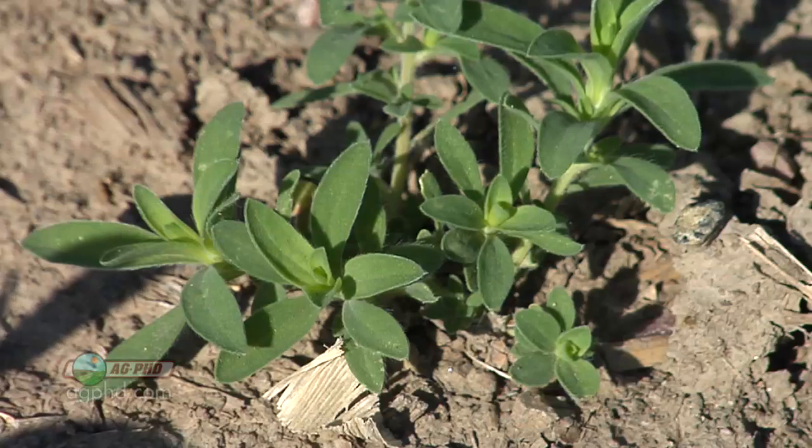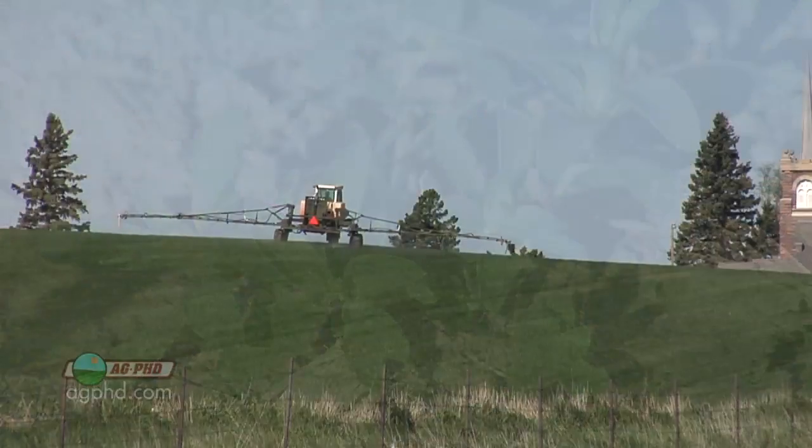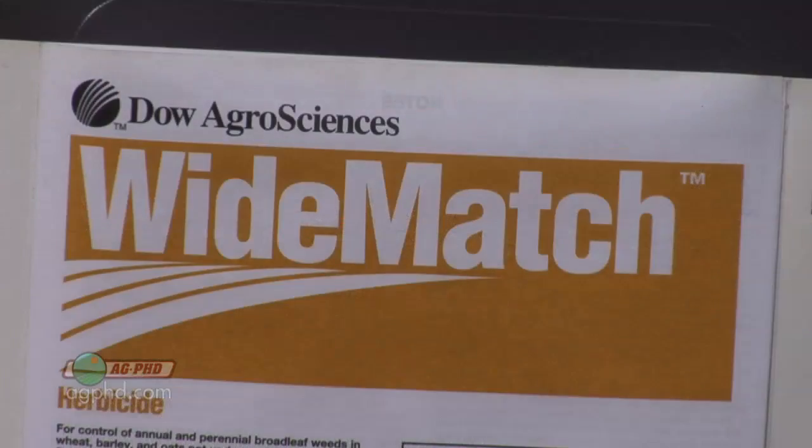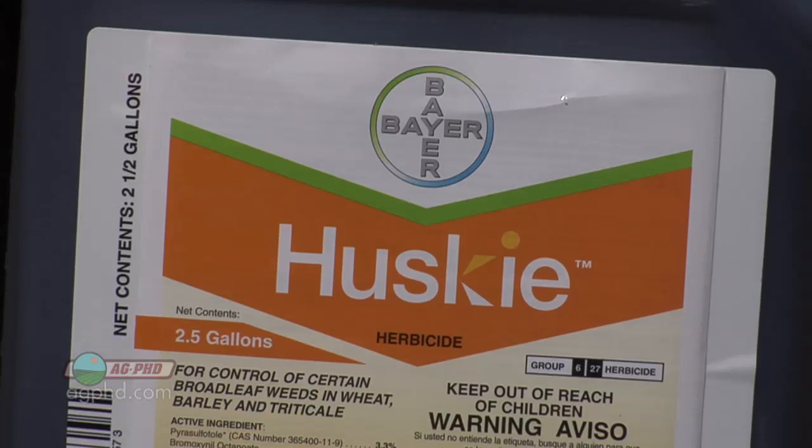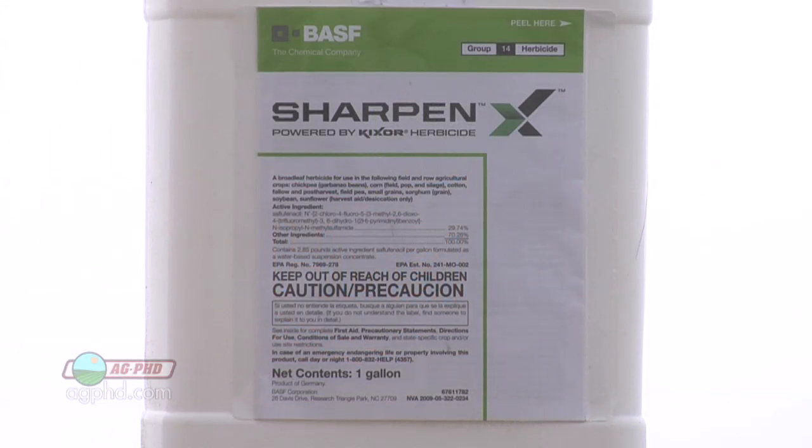Finally, in wheat, there is some talk up in North Dakota of some Starane resistant Kochia. Hopefully that doesn't happen to you on your farm. Otherwise, Starane is the best option, and that would be found in something like Wide Match. If you have Starane resistant Kochia, we would suggest using Husky. And the other thing in wheat is to start out with using Sharpen as a pre. That does a pretty nice job as well.